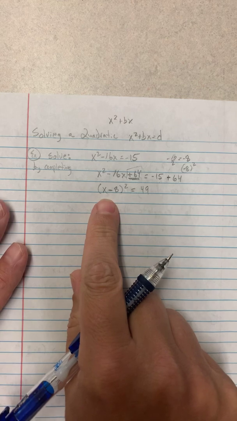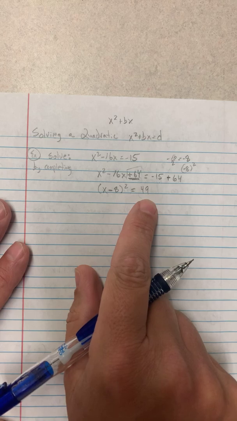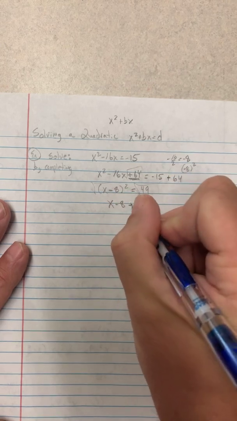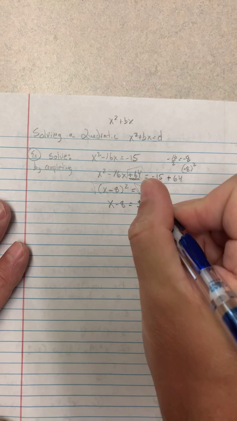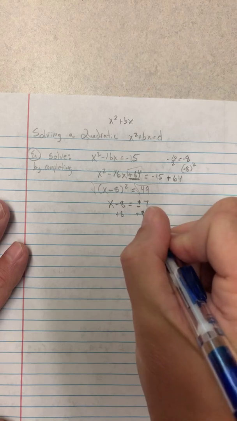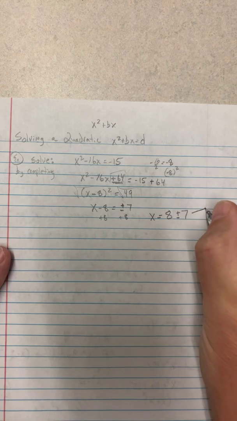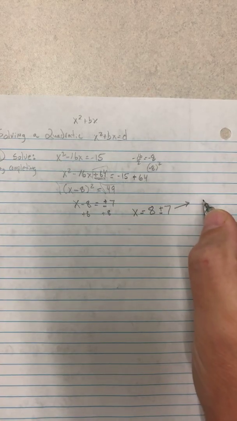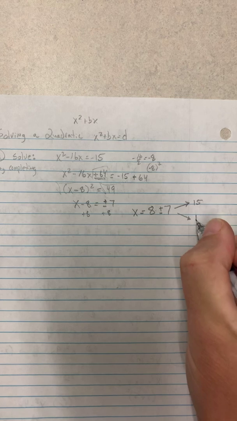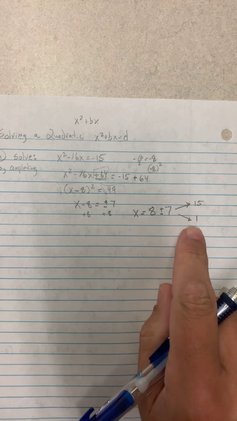Now I'm right back to where we were in 9.3. I can solve for that expression there by taking the square root of both sides. If I take the square root of both sides, x subtract 8 is going to equal plus or minus the square root of 49, which is 7. Now I can add 8 to both sides. So this becomes x is equal to 8 plus or minus 7, giving me 8 plus 7, which is 15, or 8 subtract 7, which is 1. And I get my solutions of 15 and 1.